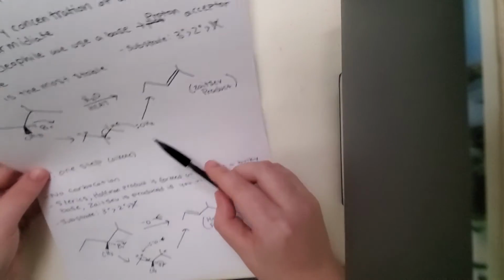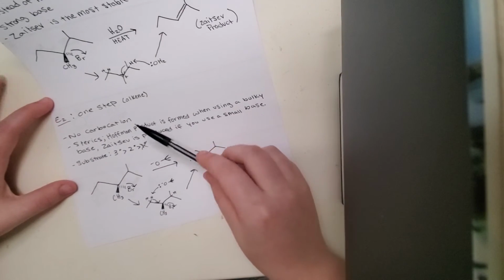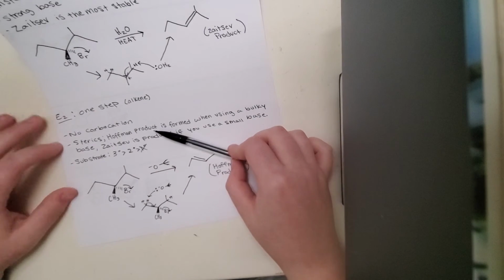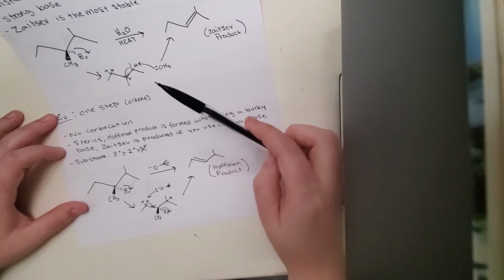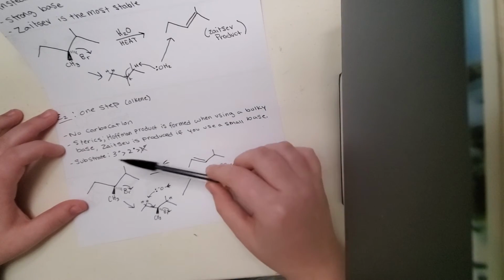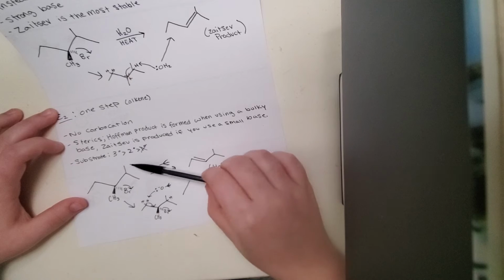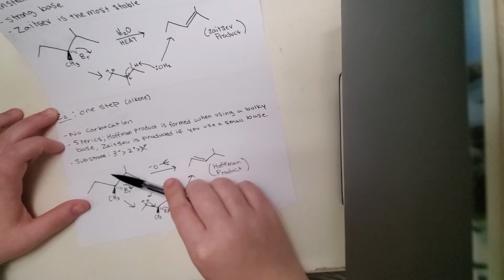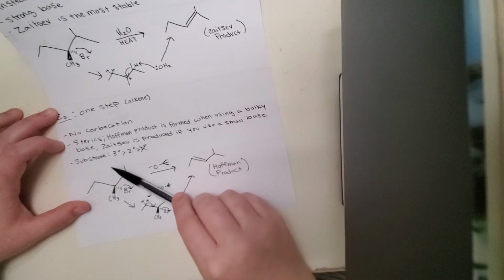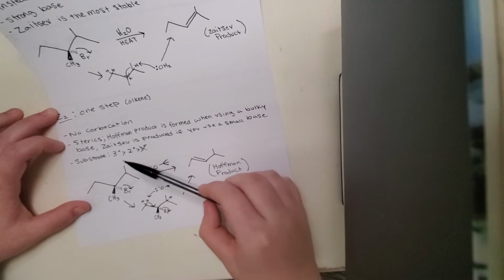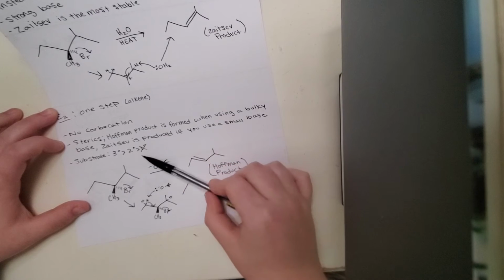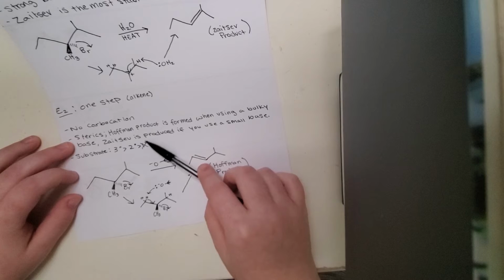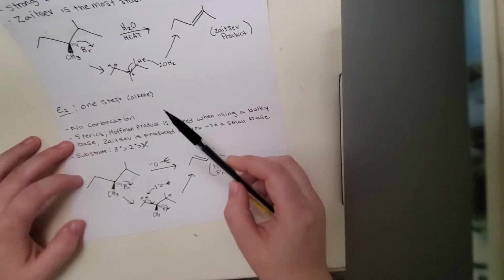Now for E2, it's a 1-step. There's no carbocation, but there's going to be sterics, and the Hoffman product is formed when using a bulky base. And the Zaitsev product is produced if you use a small base, and your substrate is going to be the same as E1. The tertiary is the best, and then you have your secondary, and you won't ever see a primary. And if you see a primary, it's going to be very weak.